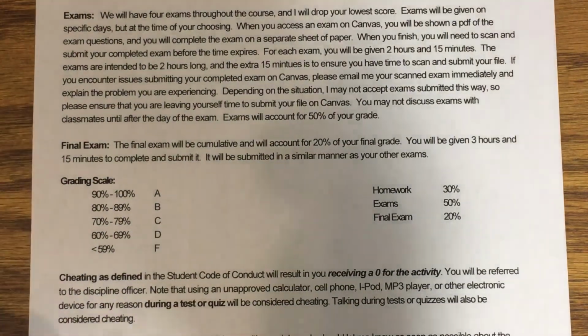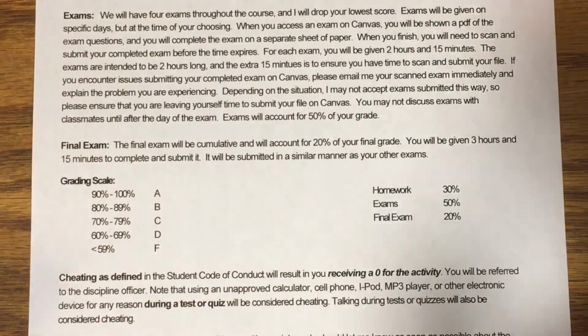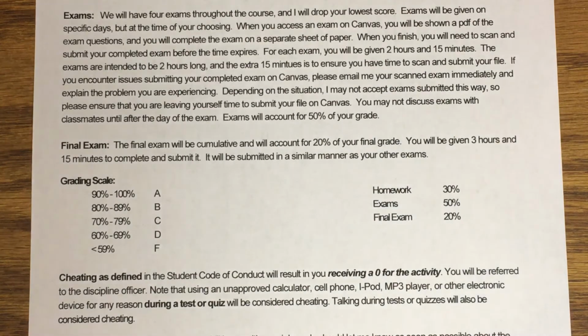Let's talk about the final exam. The final exam is cumulative. It's going to cover everything that we've covered in the course, and it's going to account for 20% of your grade. That's very standard, 20%. Because it's going to be longer than a normal exam, you get 3 hours and 15 minutes instead of the 2 hours and 15 minutes for a typical exam. Not much more to say on that. We can talk more about the final as we approach it towards the end of the semester.